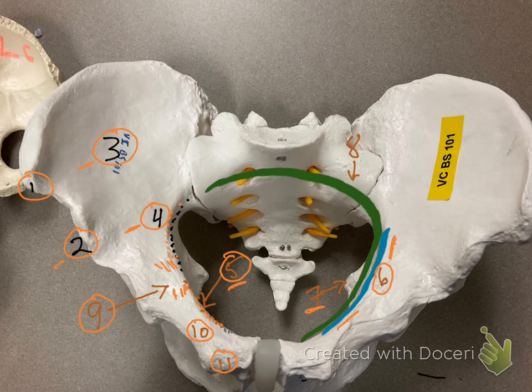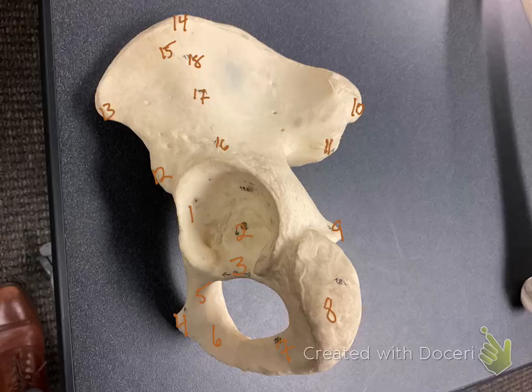Number 6 is referring to this blue line, which is crossing the ilium, okay, and then also the pubic bone. So this is that iliopectineal line. So iliopectineal line is number 6. And then number 8 here, this is actually referring to the line that connects all the way around. Okay, this is the linea terminalis. We'll see that in parentheses as the pelvic brim.